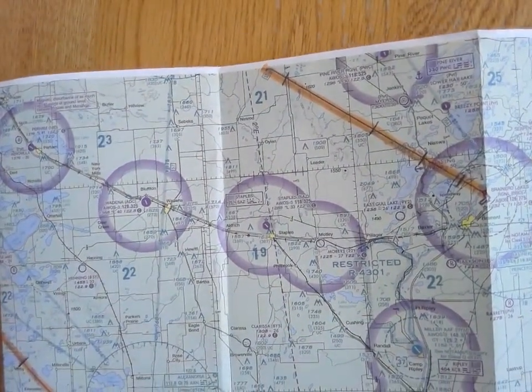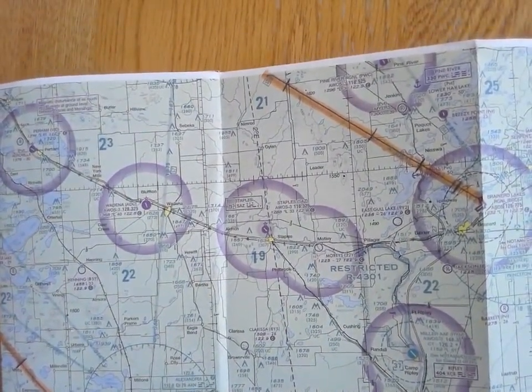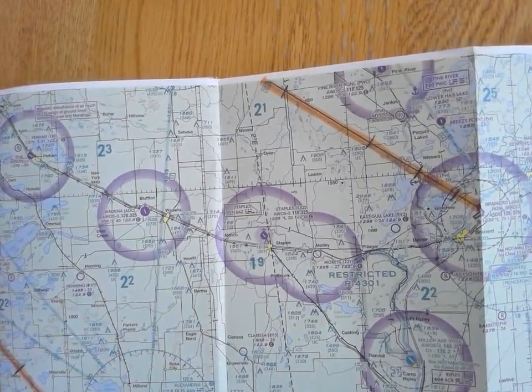Next step will be to transfer the checkpoints that we have now marked on the sectional chart onto our navigation log.